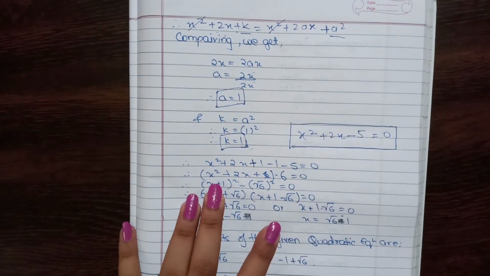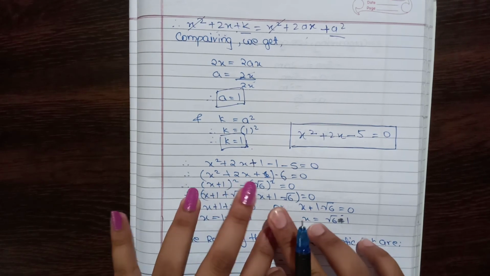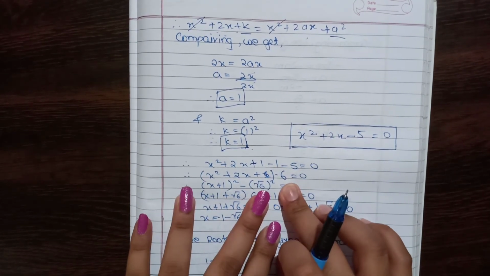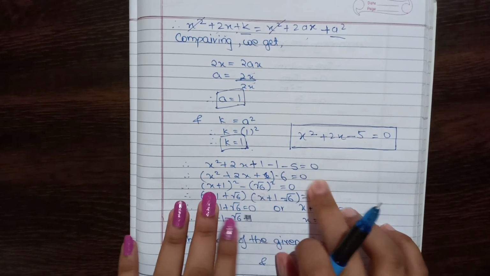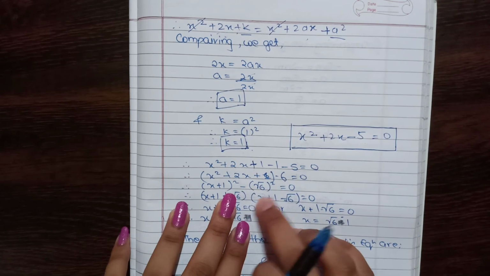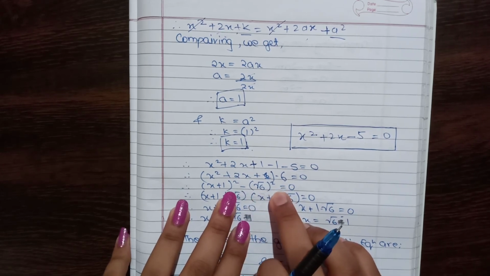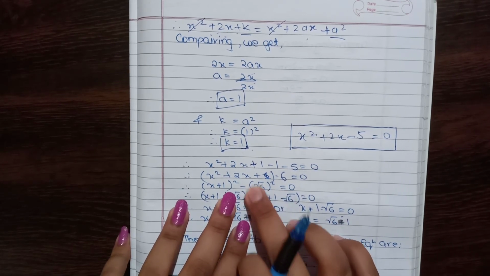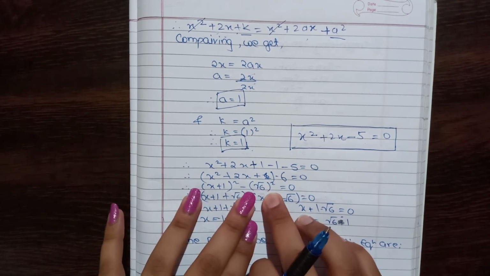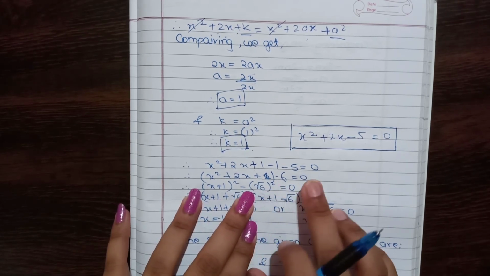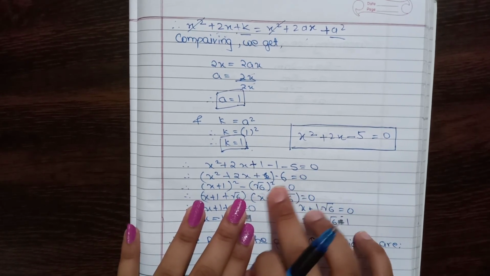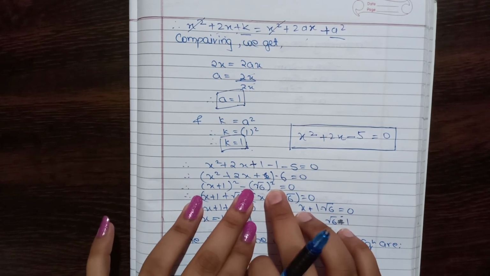So let us solve that. Here x square plus 2x plus 1 in the bracket, and minus 1 minus 5 equals minus 6, is equal to 0. So x plus 1 the whole square minus under root 6 the whole square, because root 6 squared is 6 only. So we are just converting it into the square format. That's why we are writing the square of root 6, otherwise it is root 6 into root 6, which is 6 only.